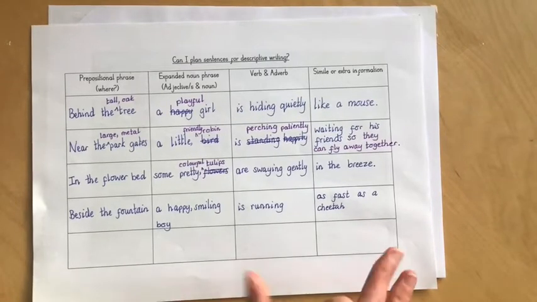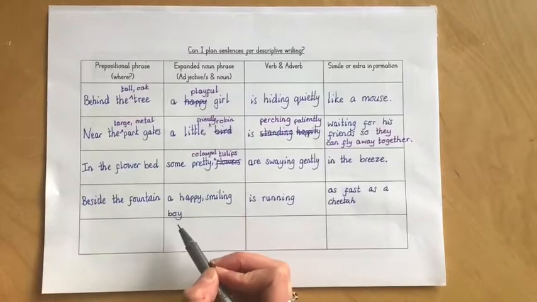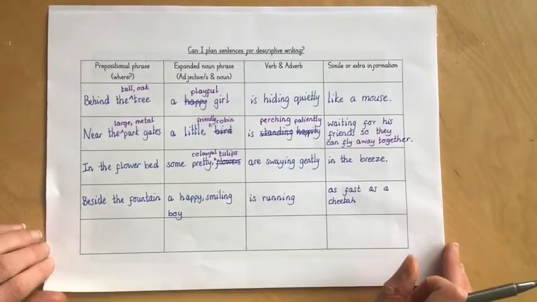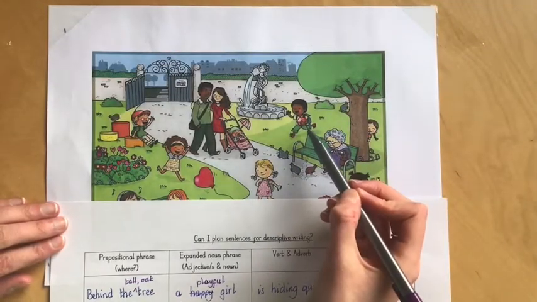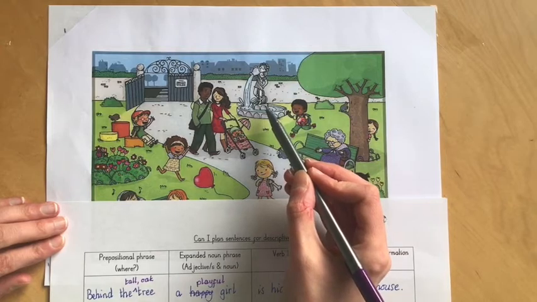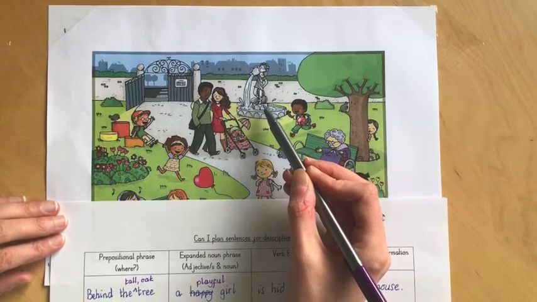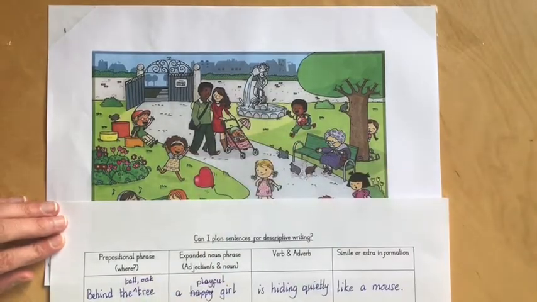Finally, my final sentence. Beside the fountain, a happy smiling boy is running as fast as a cheetah. Let's have a look and find that boy. There he is. He's beside the fountain. Look at the fountain. What do you think it's made of? Looks like it might be made of stone and it's very tall. Look, it's even taller than the wall and the park gates.